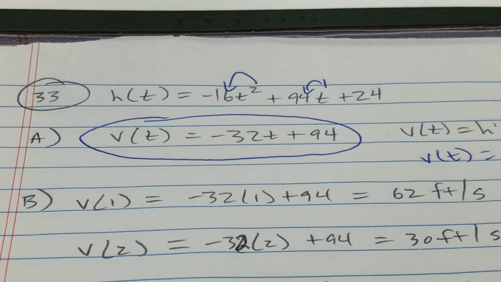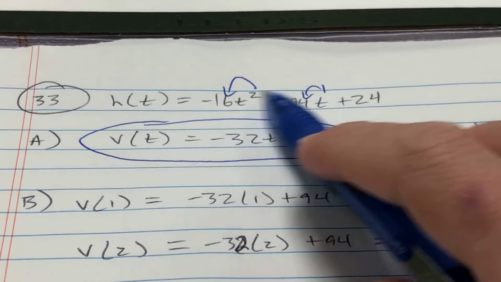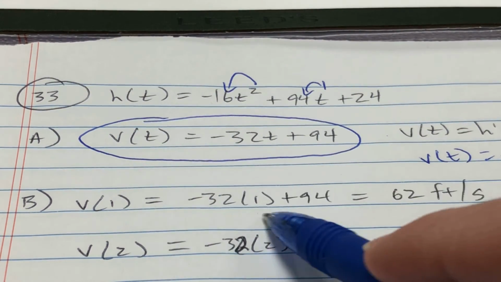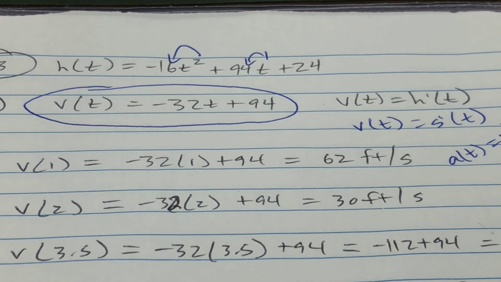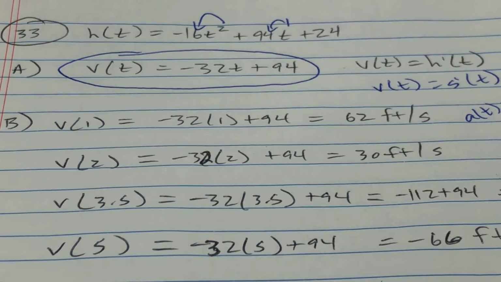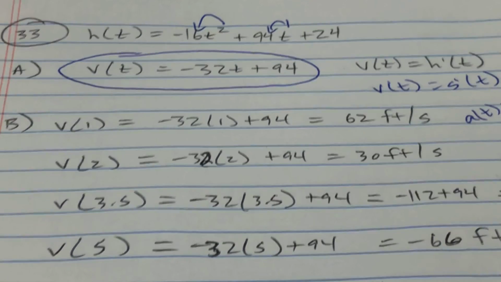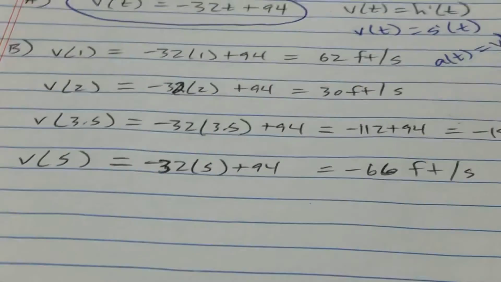So 1, you plug it in to the velocity function. Plug 1 in here, not here. Negative 32 times 1 plus 94, 62 feet per second. As it goes up to its maximum point, the velocity will be slowing down. And then as it goes down before it hits the ground, it will be speeding up, but have a negative velocity because its distance from the ground is getting smaller. So v of 2, I just plug that into negative 32t plus 94. Then v of 3.5. Then v of 5.